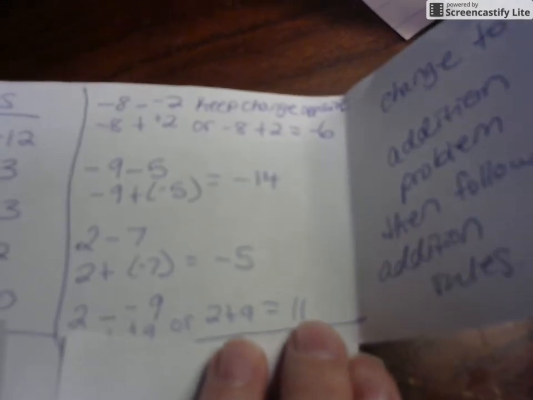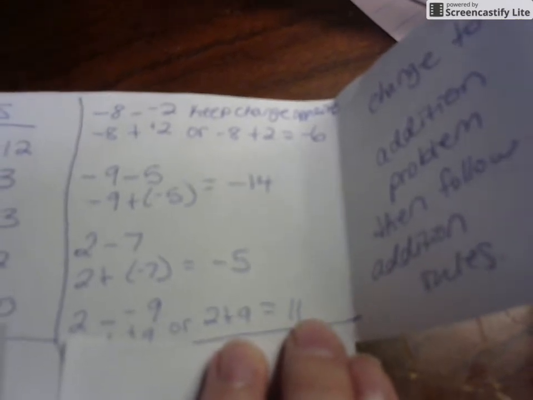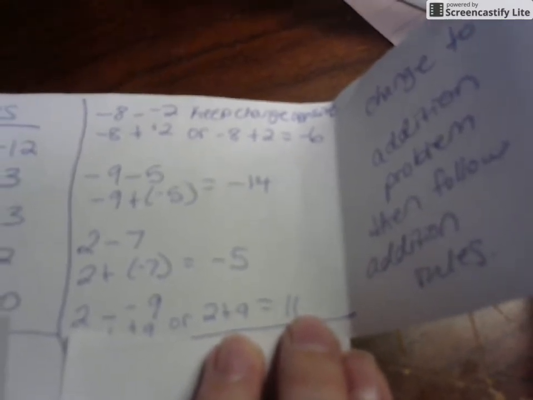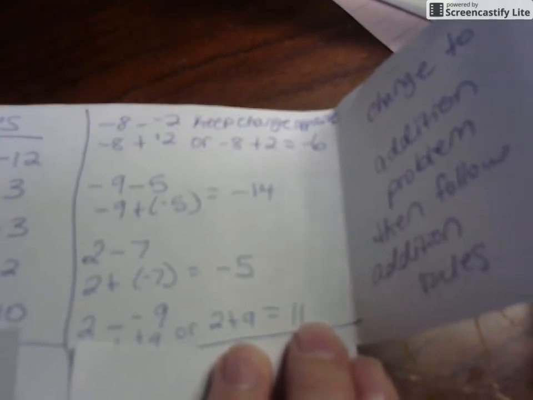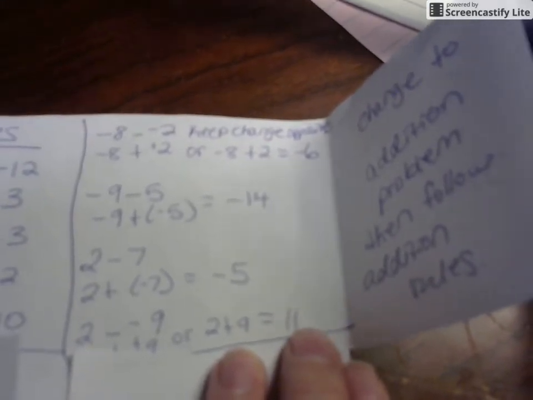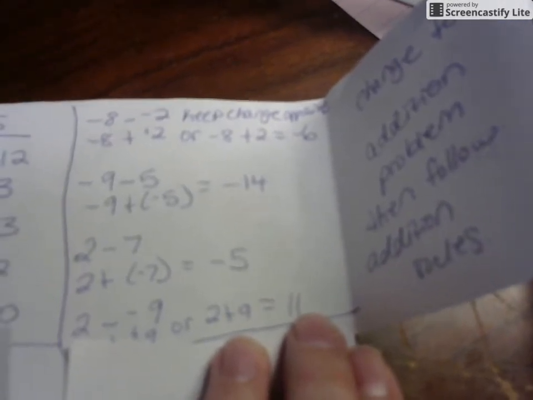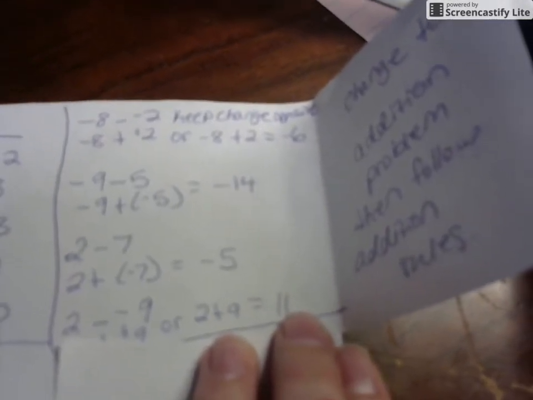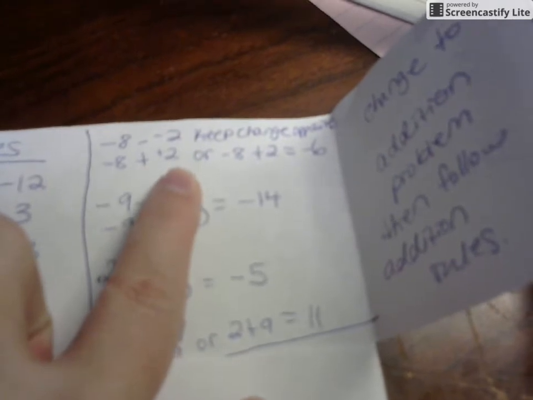So if I have -8 minus -2, to change that to addition, I'm going to keep the first number, change subtraction to addition, and then write the opposite. Okay? Now be careful when you have more than two numbers. This is just when you have two numbers. So I have -8 minus -2. I'm going to make that -8 plus +2. So I changed to addition and then I wrote the opposite.